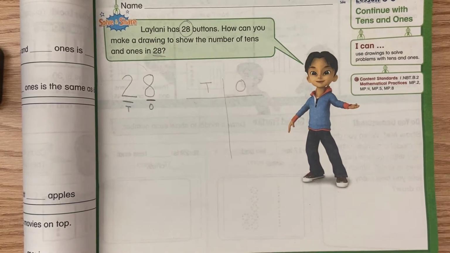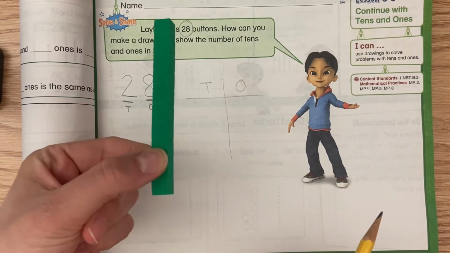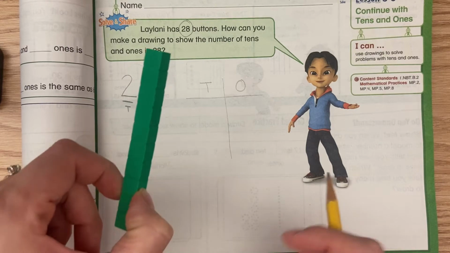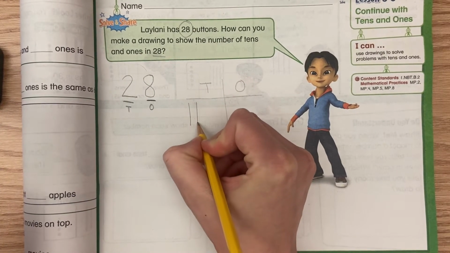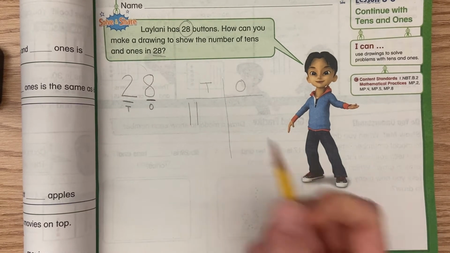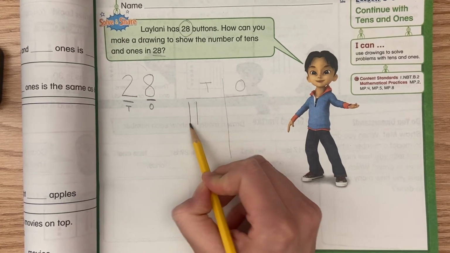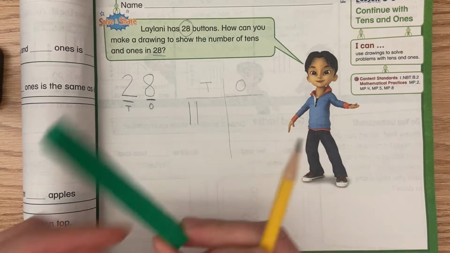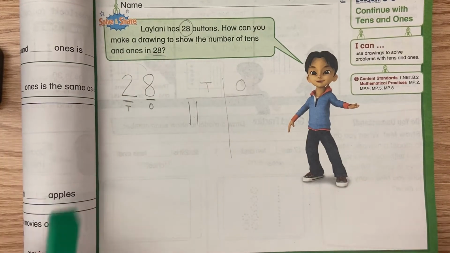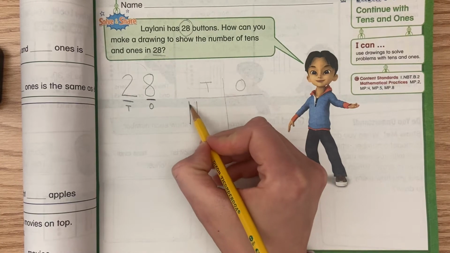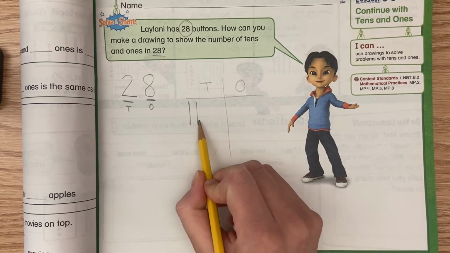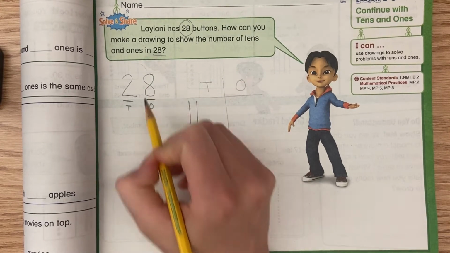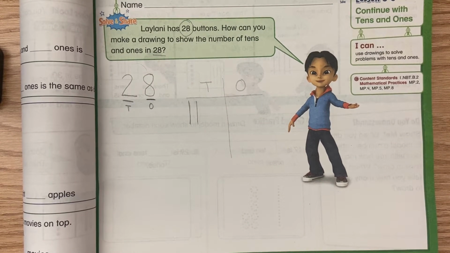By using a drawing. Now, instead of drawing out a rod or a base 10 block, we will just use lines to make it quicker and easier. Okay, so each line is really worth 10. One of these, 10, 20. I just showed the number in the tens place.